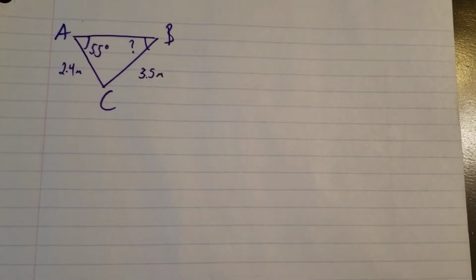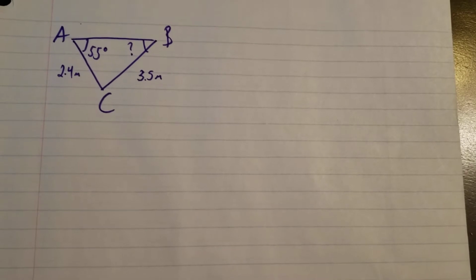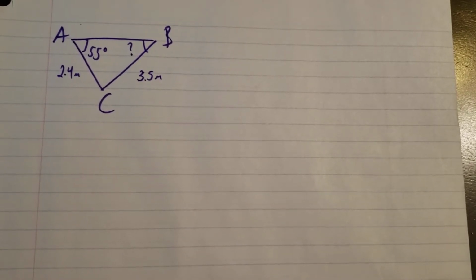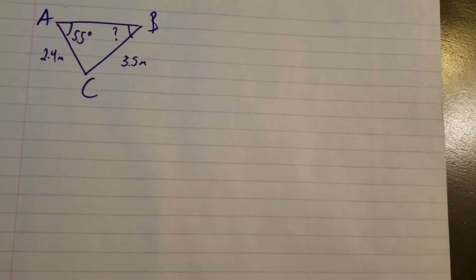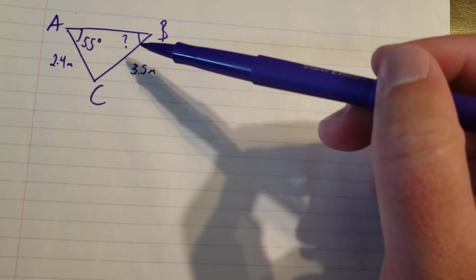Okay, so now we're going to look at the second part of section 7.1, which is actually using the sine law, but instead of finding a side length as we did in the last section, we're now finding an angle. So in this case, you've got triangle ABC, and we're looking for angle B here.